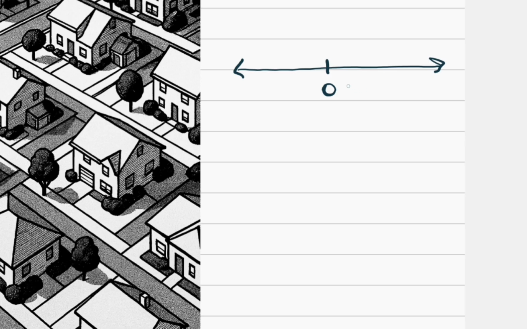So, what kind of numbers are to the right of 0? We did this part already. And what kind of numbers are to the left? We did this part. As soon as you put numbers on it, we now have a number line. It's a number line.